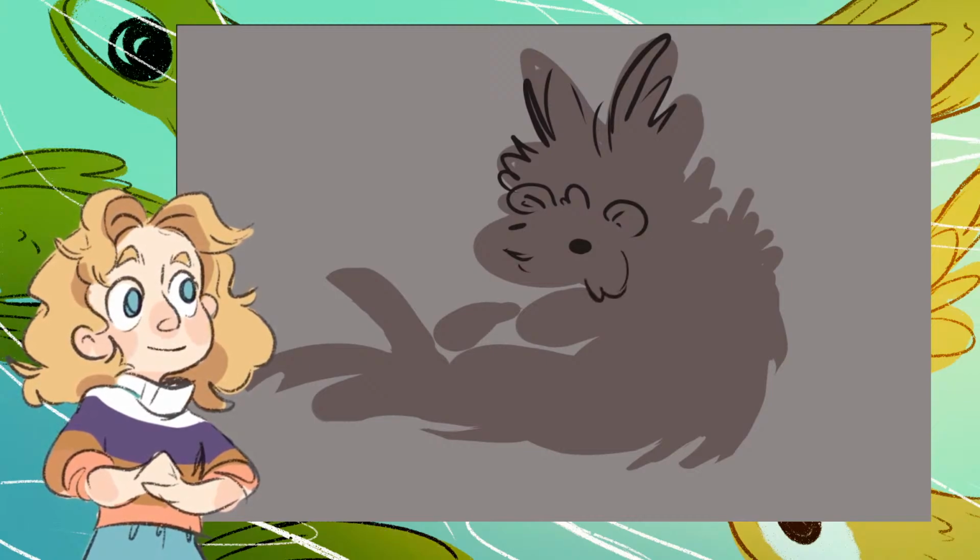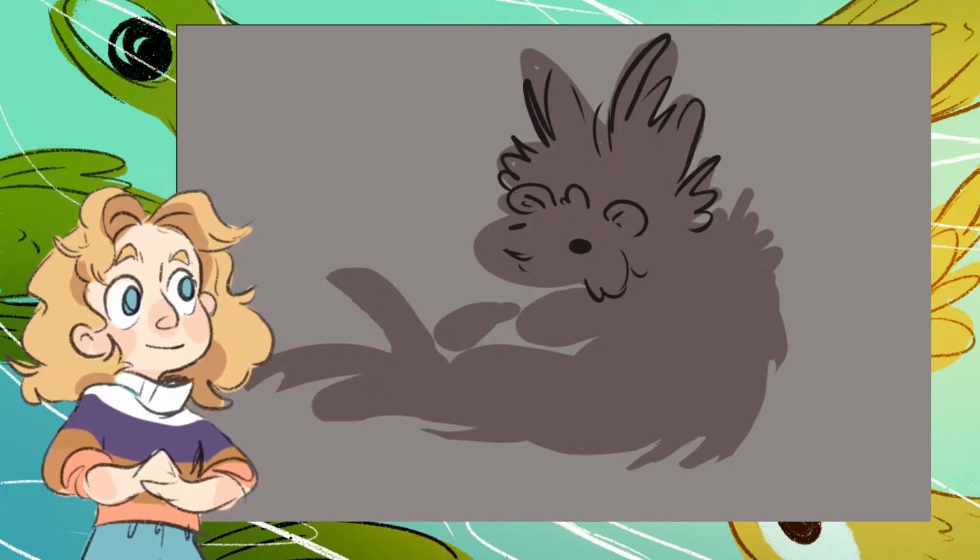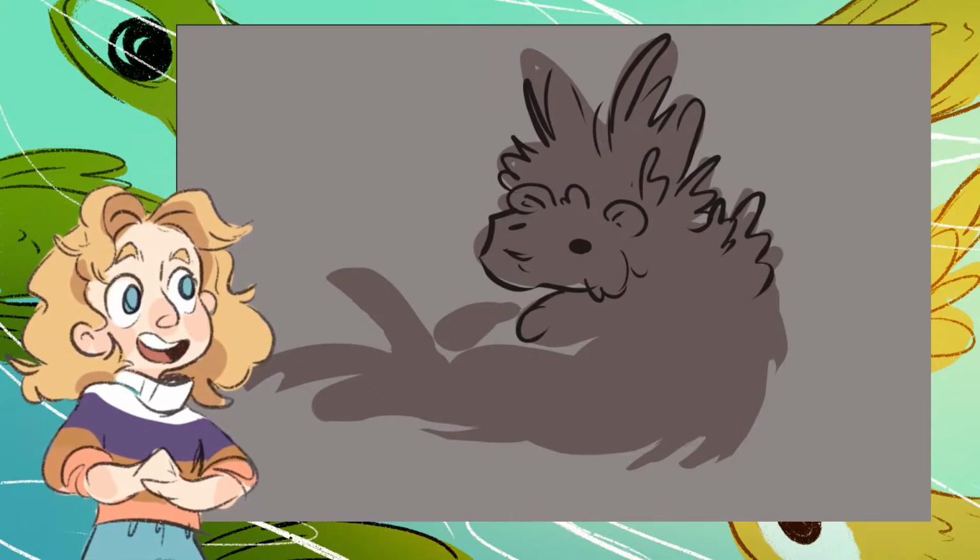He has a little mohawk. That's silly. His big paws.